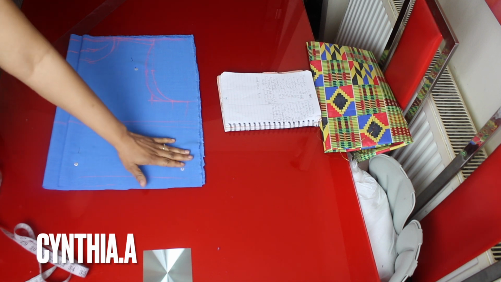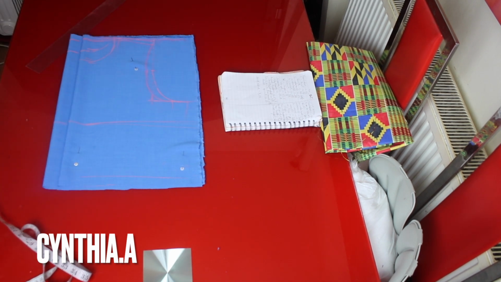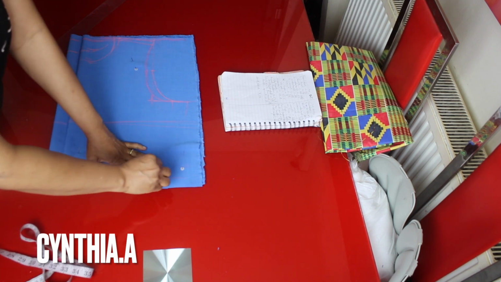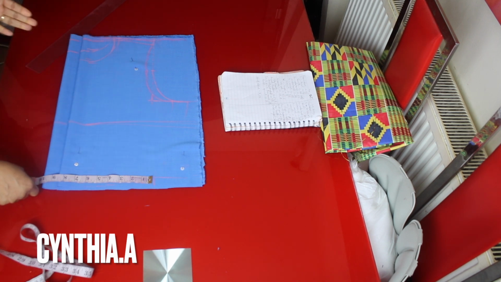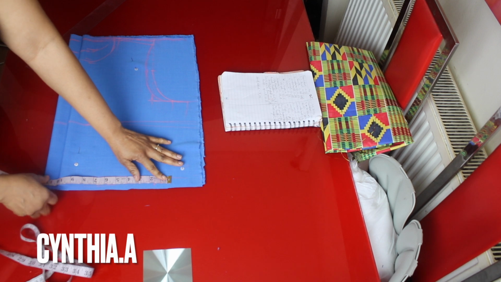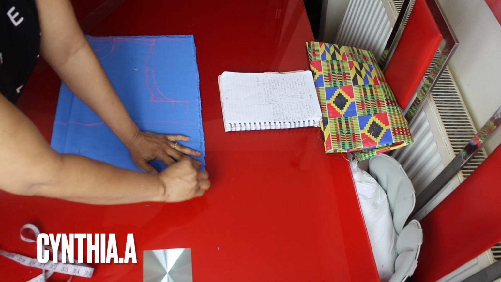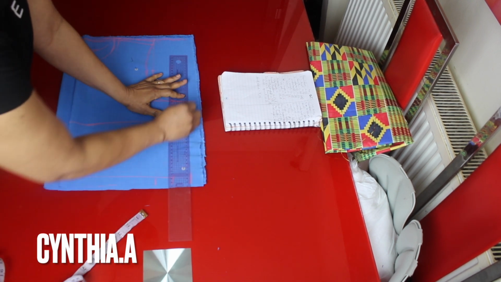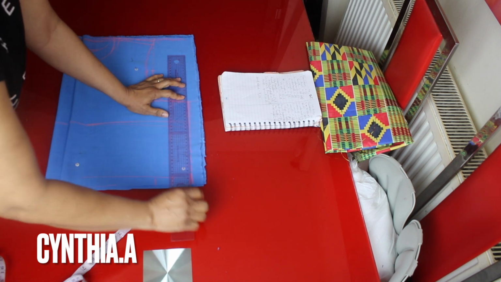So I'll go to the waistline and mark 1/4 of the waist measurement. Her waist is 34, divided by 4 is 8.5. So we mark 1.5 inches for that. I want the dart to be 1.5 inches. And I'll mark 1.5 inches for sewing allowance. I will connect it like so from the chest to the waistline.